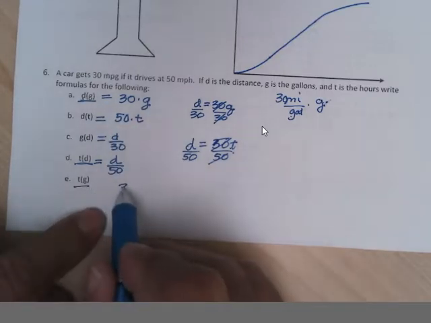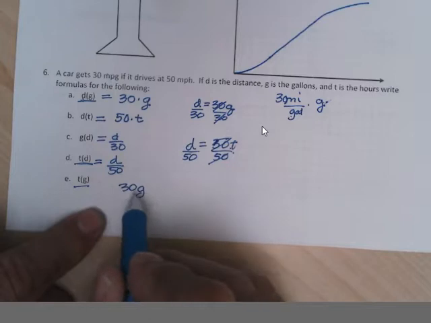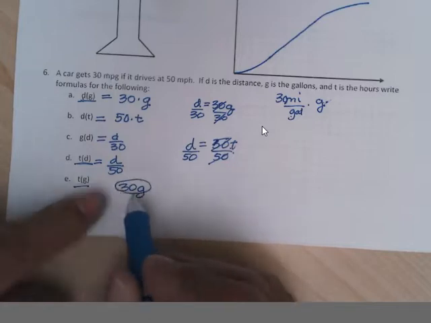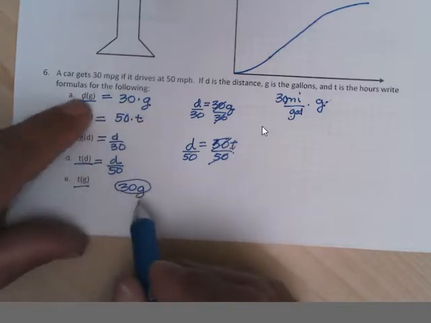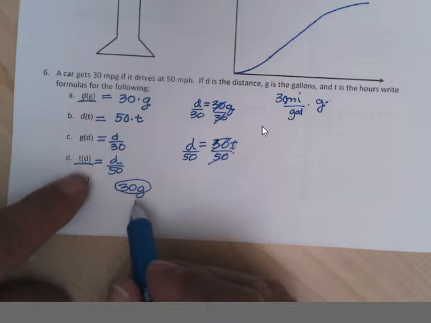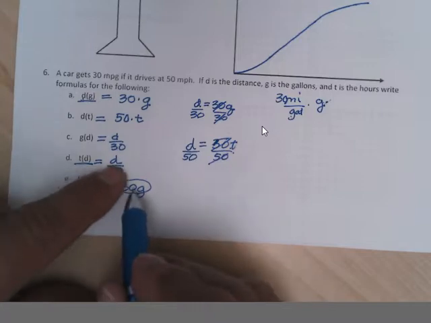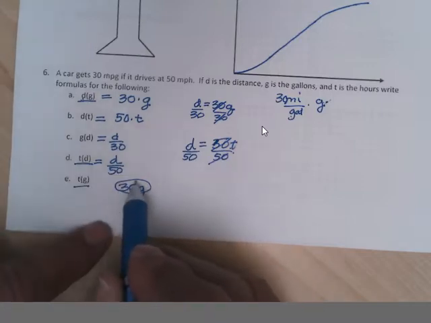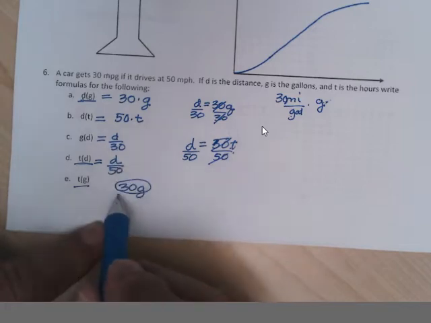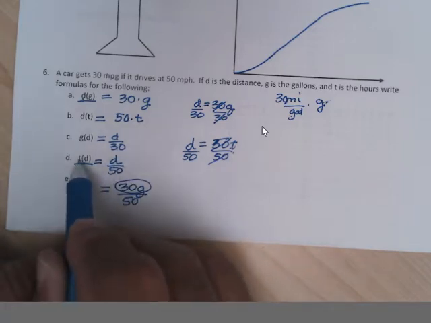So it's going to be 30G, and 30G gives us a D. And that's what this one takes. So in place of the D, we put this in place of the D and then divide by 50, and it produces a T.